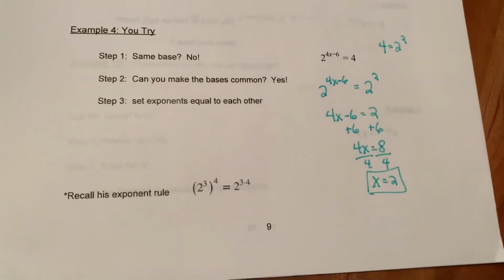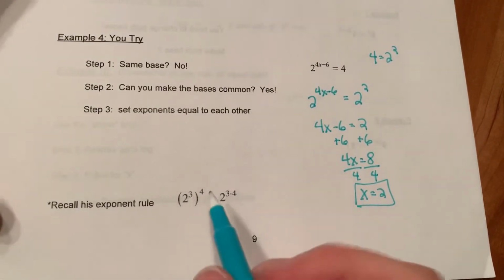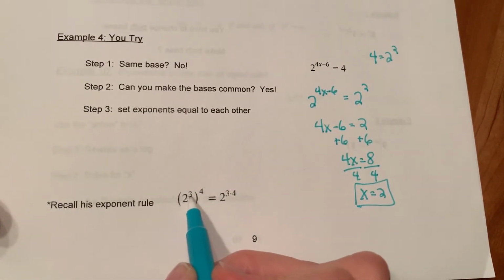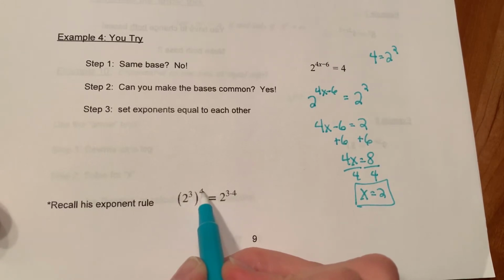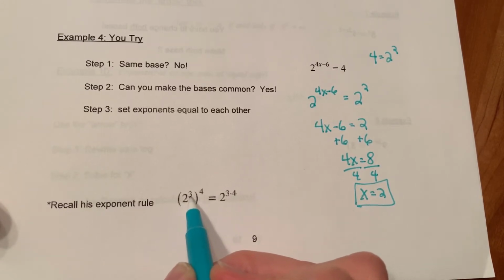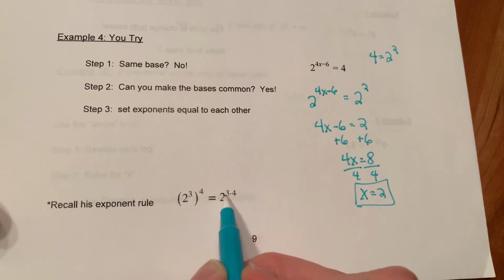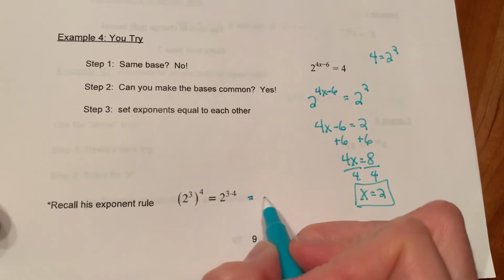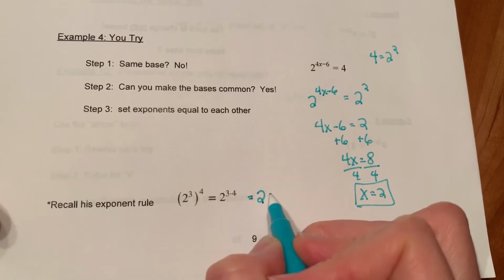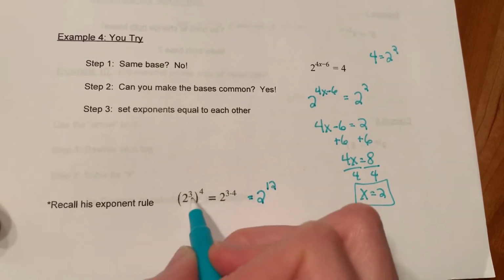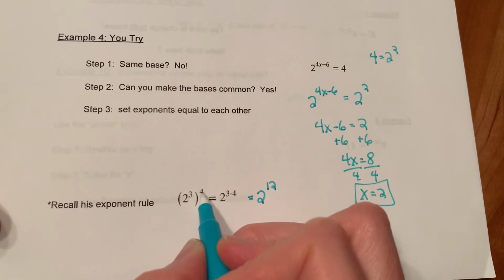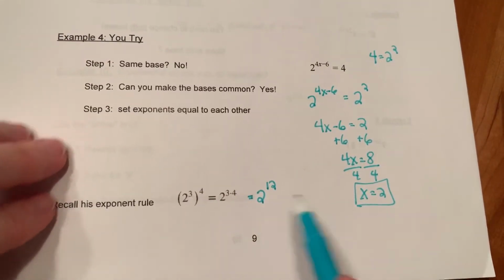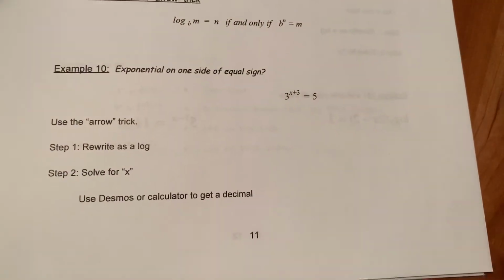Okay. This is just a little reminder of the exponent rule. When you have an exponent raised to another exponent, a power to a power, we call this the power rule. What we do with those exponents is multiply them. So this would become 2 to the 12th. Exponent, another exponent, multiply. It gets big really fast, so you multiply.